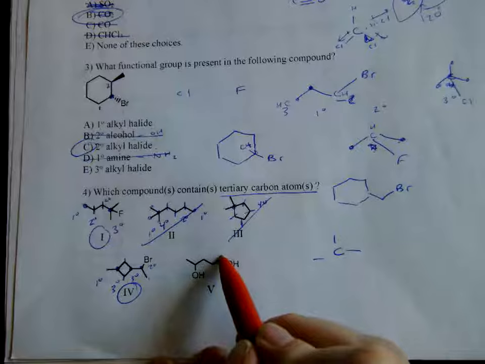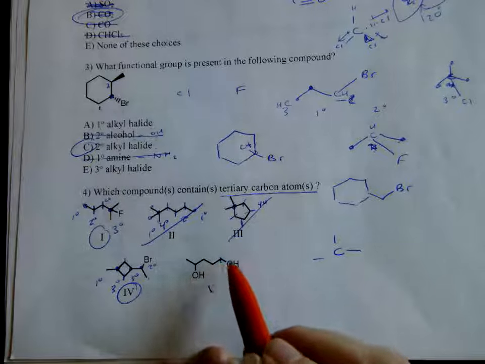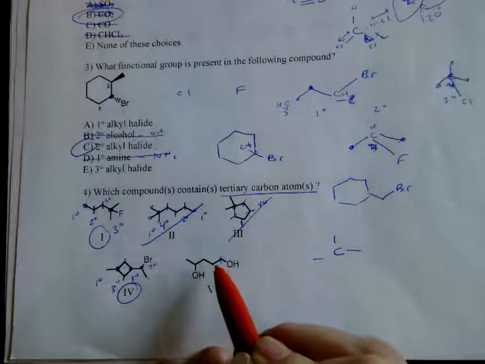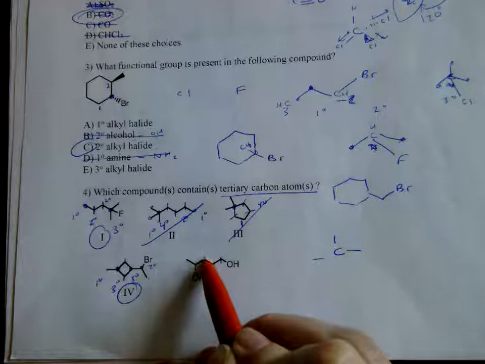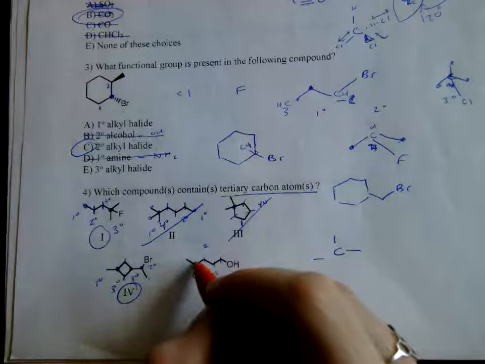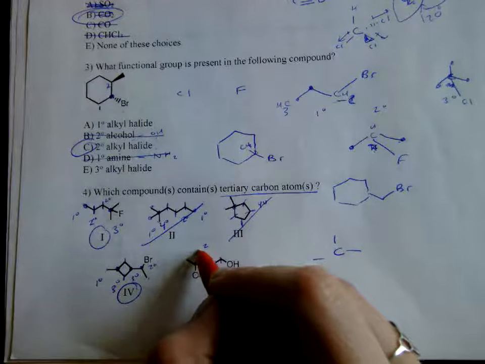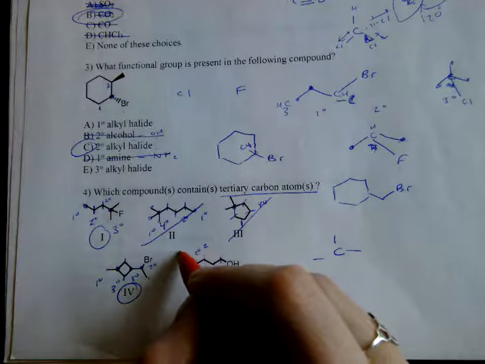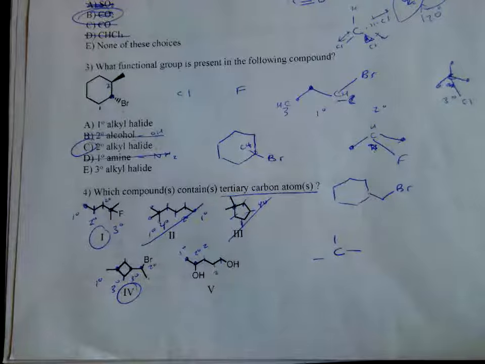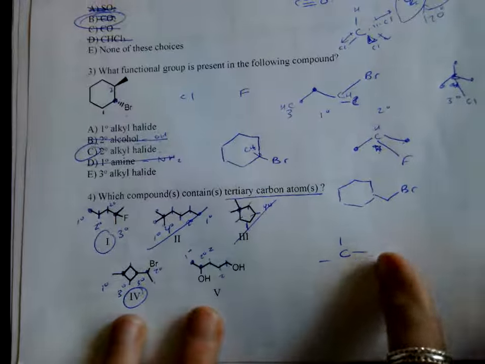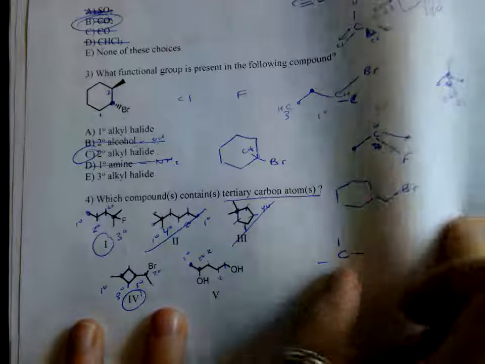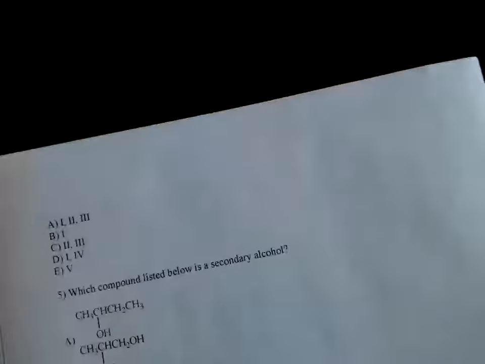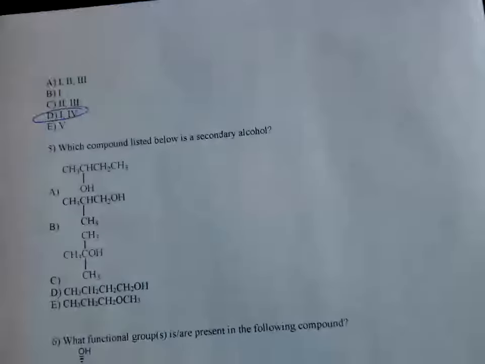And then, let's see, this is primary because it's got an oxygen on one side, a carbon on the other. Secondary, secondary, secondary, and terminal, so primary. So the only right answer choices are structure 1 and 4. So the right answer here would be answer D. It's kind of weird that it's on the next page.